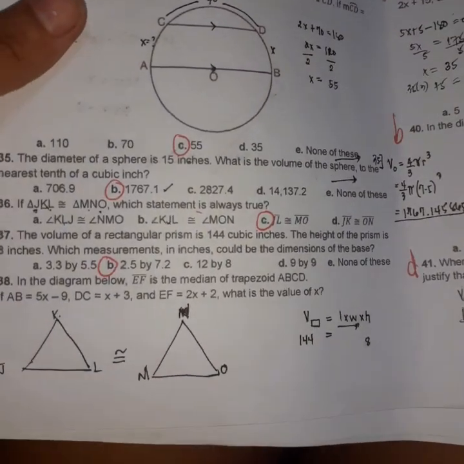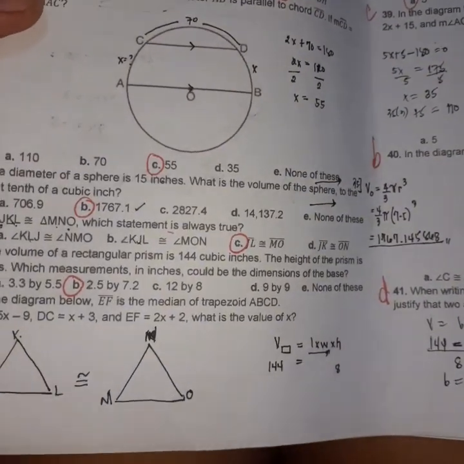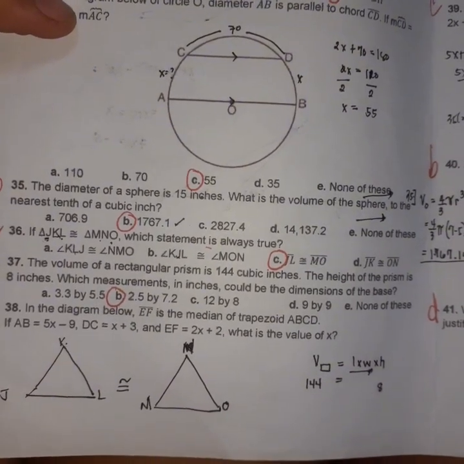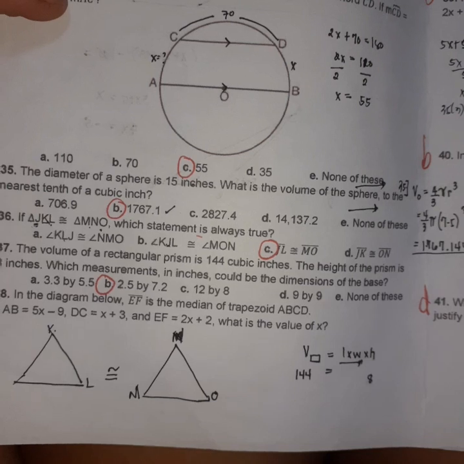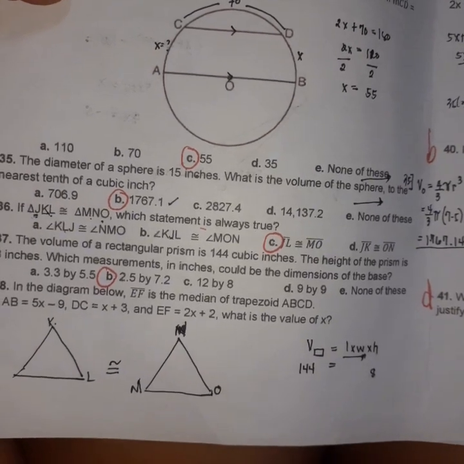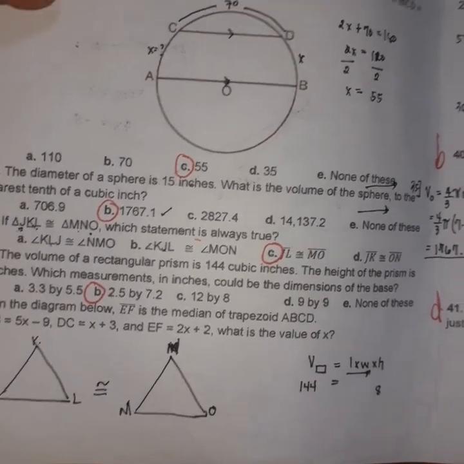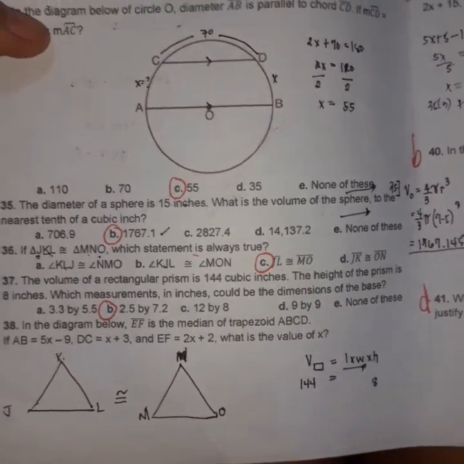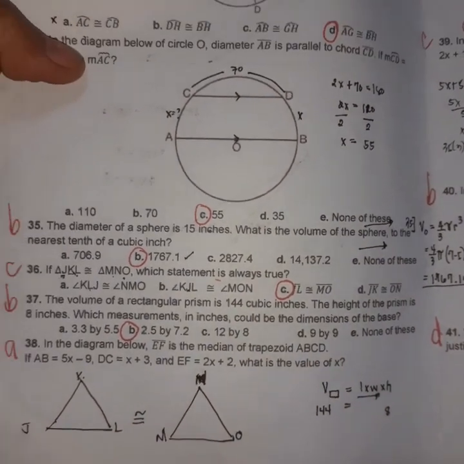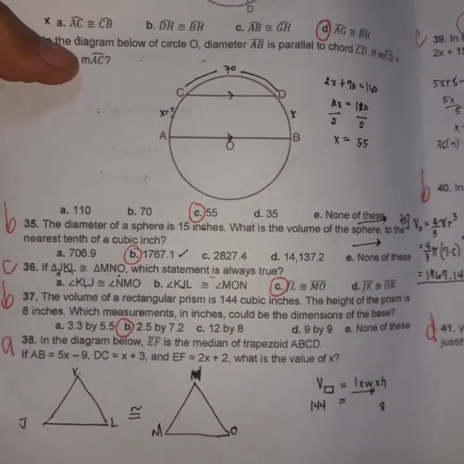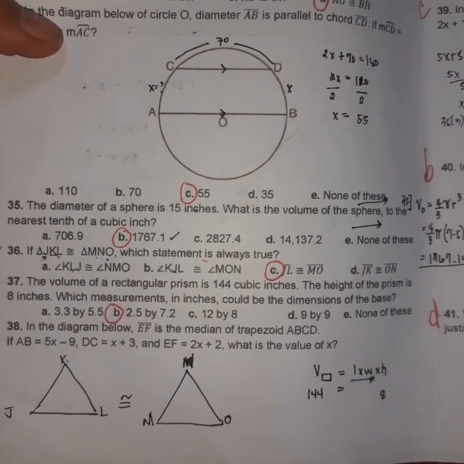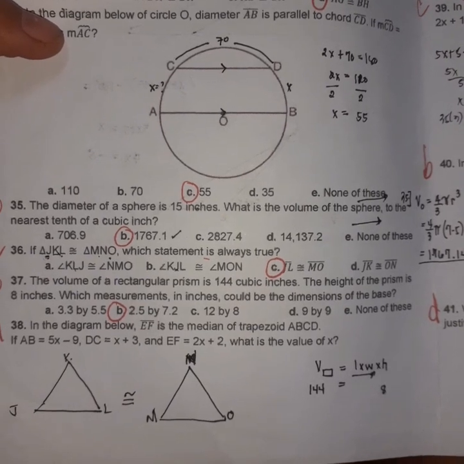Next, the volume of a rectangular prism is 144 cubic inches. The height of the prism is 8 inches. Which measurements in inches could be the dimensions of the base? We all know that in a rectangular prism, volume is length times width times height, and it's the base that is being asked. So the base is length times its width. We already have the height of the prism, which is 8 inches, and we just need to find its base. Hence, if we solve that in a calculator, that will be 2.5 by 7.2.